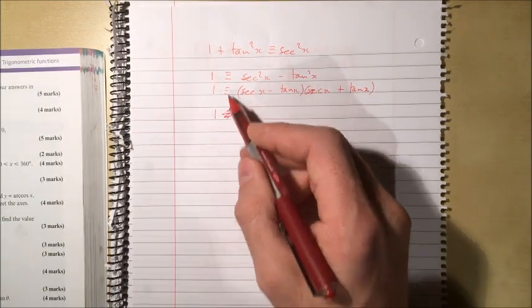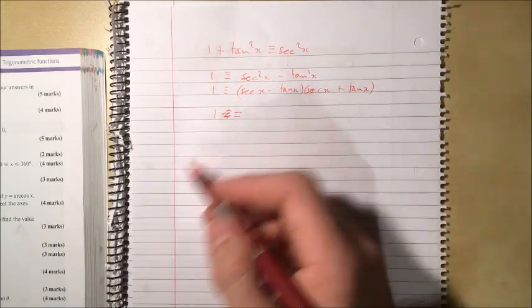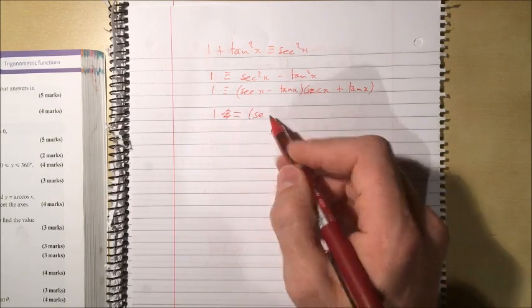So 1 is, and it's not an identity anymore. Sec x plus tan x isn't always equal to 3, it's just, oh sorry, minus 3. It's not always equal to minus 3, but it is for this particular question. So let's change to an equal sign.